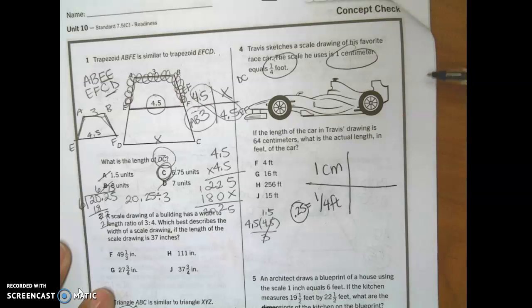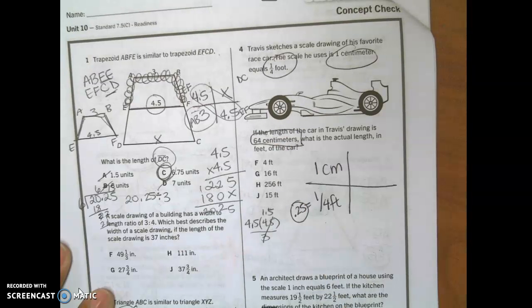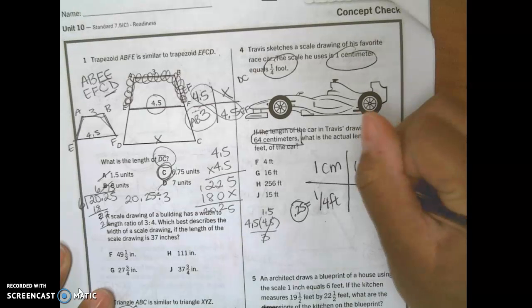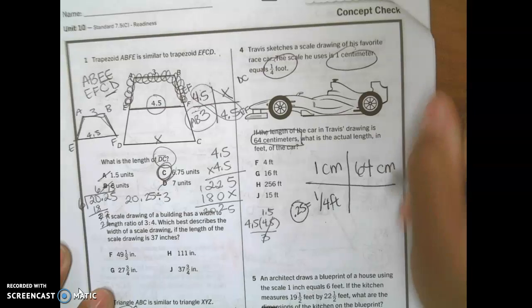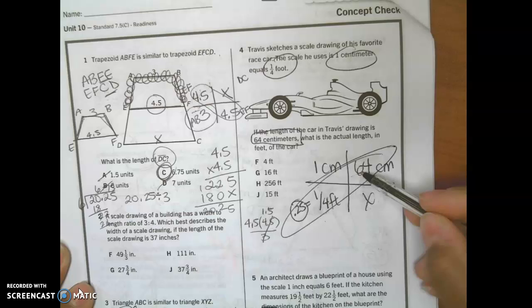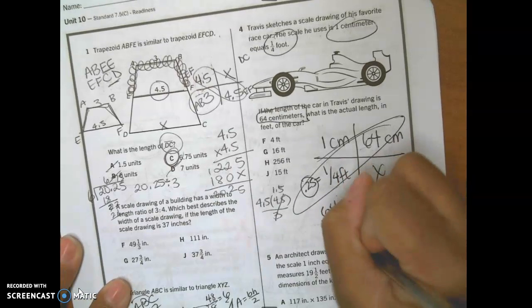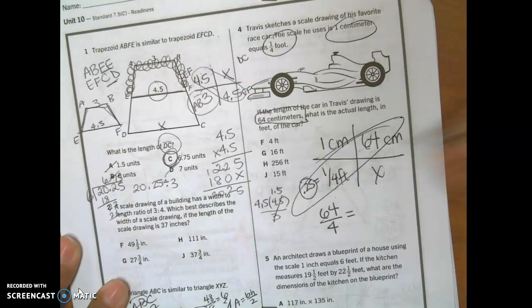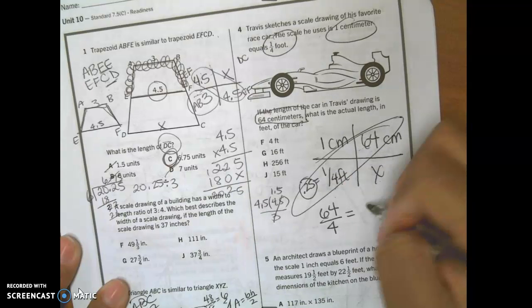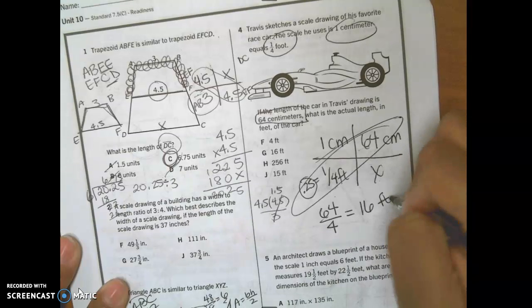If the length of the car in Travis's drawing is 64 centimeters, what is the actual length in feet of the car? So the centimeters goes up here, 64 centimeters, and x goes here. If I'm finding 1/4 of something, I am dividing by 4. 64 divided by 4, or you could have done 64 times 0.25. You would get 16 feet.